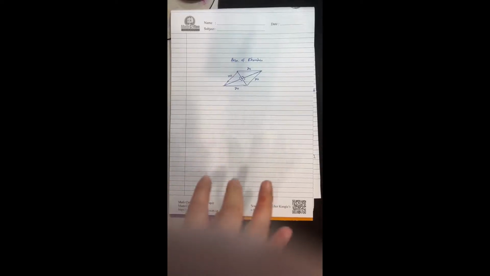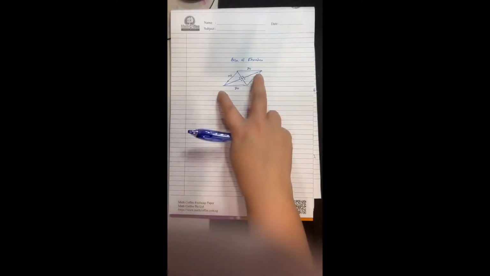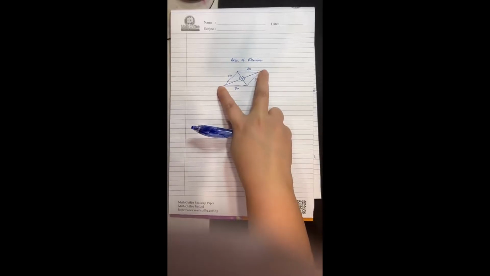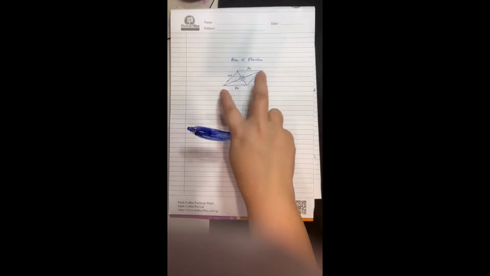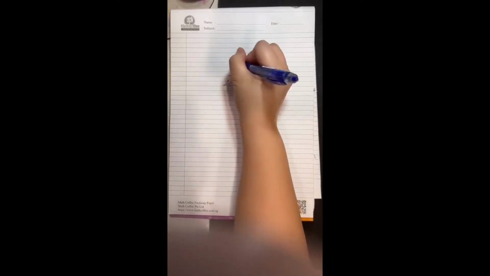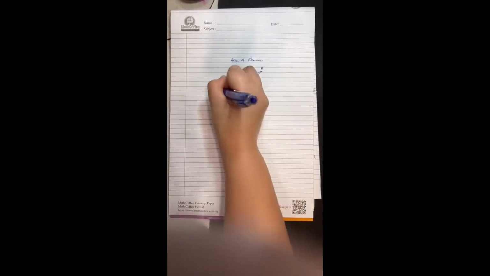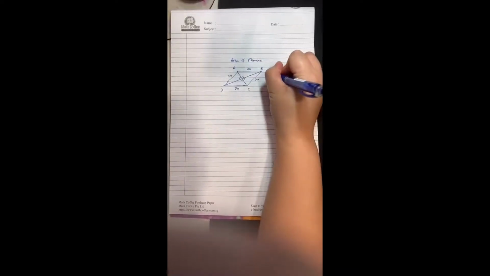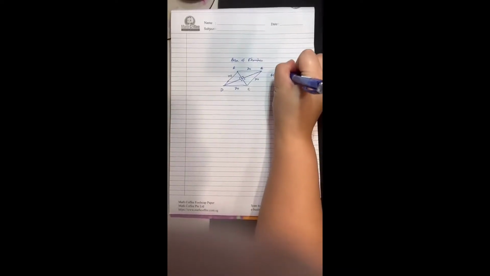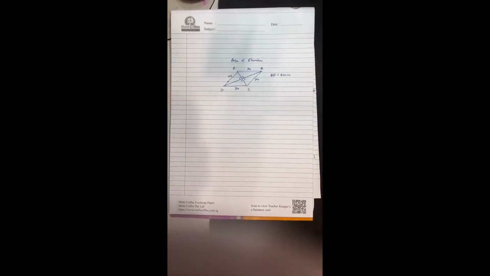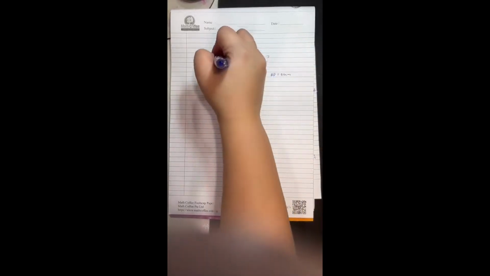Of course, for this question I need more information. So let's say I tell you my diagonal is 30. I'm going to label A, B, C, D. Let's say I'm given BD equals 30 cm. Then the question is, how am I going to find the area?